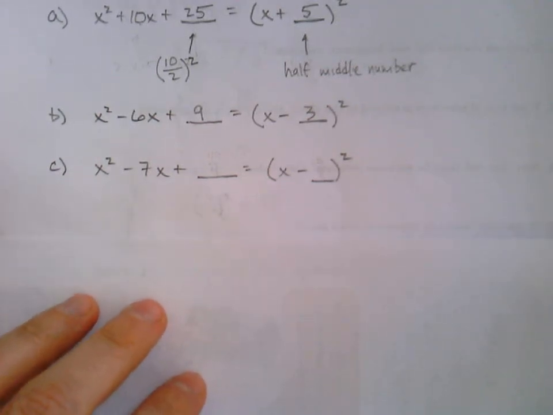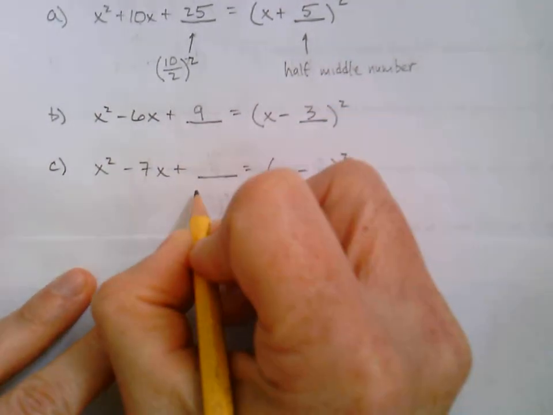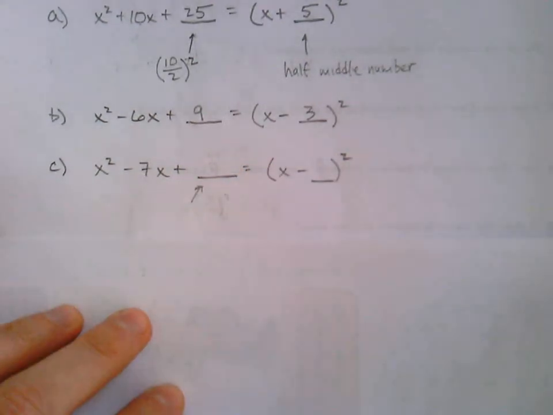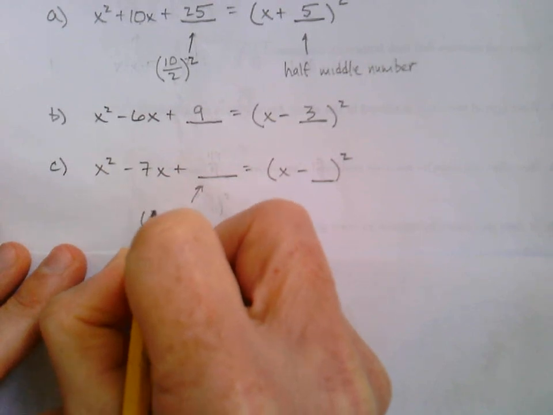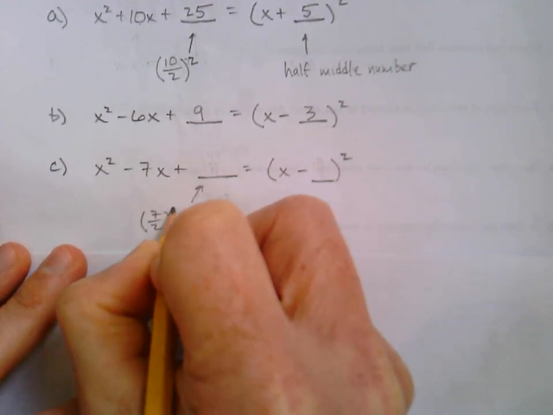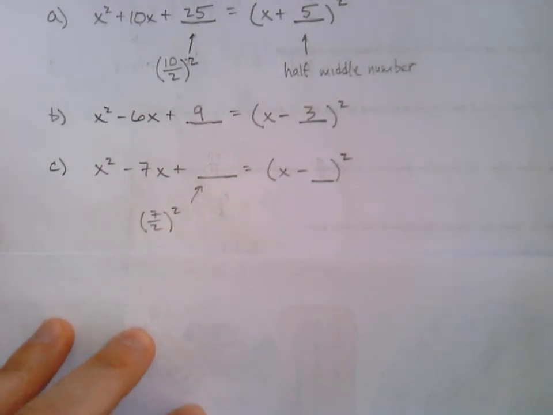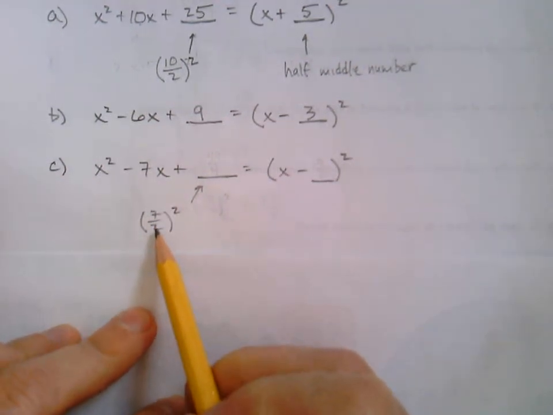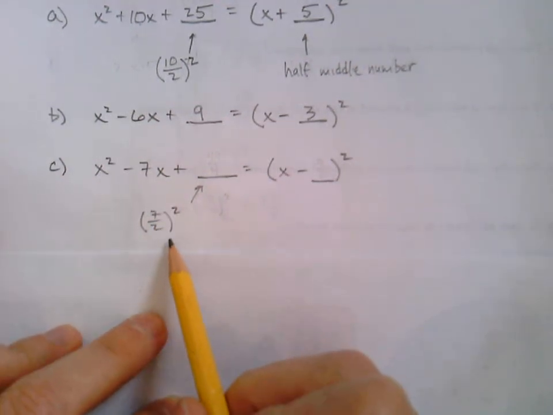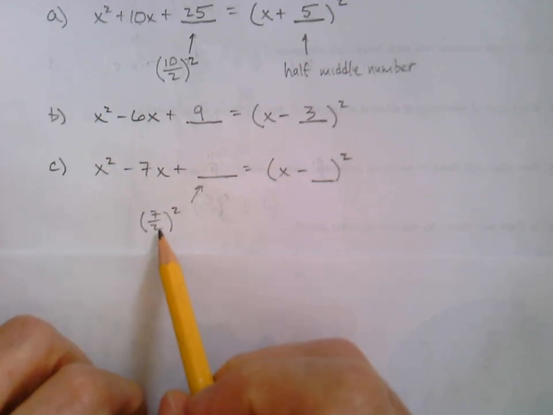But okay, well, let's do it. What's going to go here? Same pattern. I'm going to take that number divided by 2 and then squared. Well, it does not come out to a nice answer here. And maybe some of you are tempted to make that a decimal, 3.5.